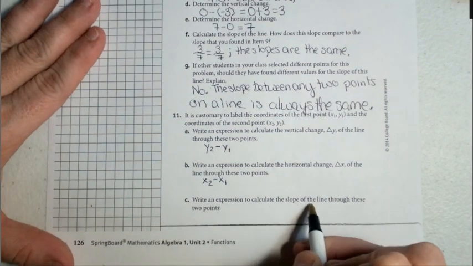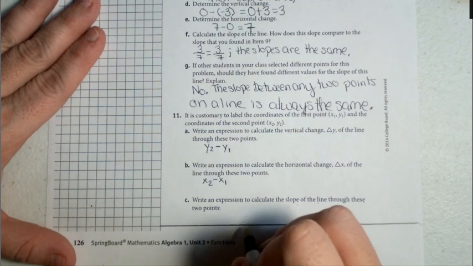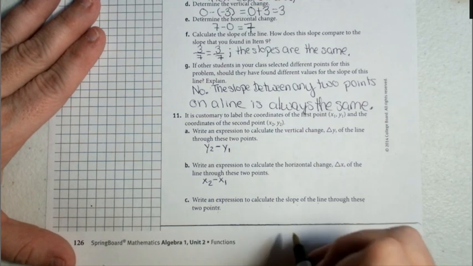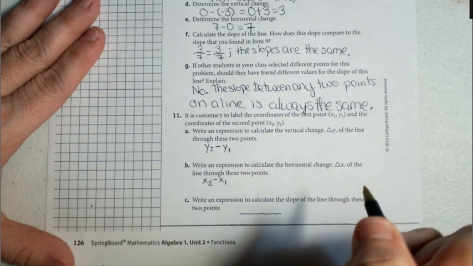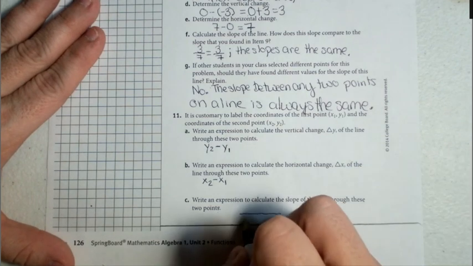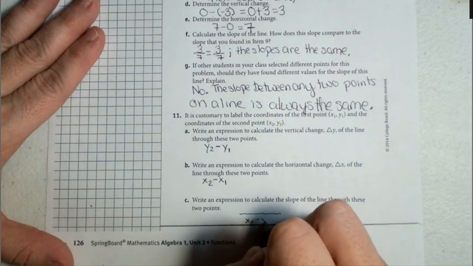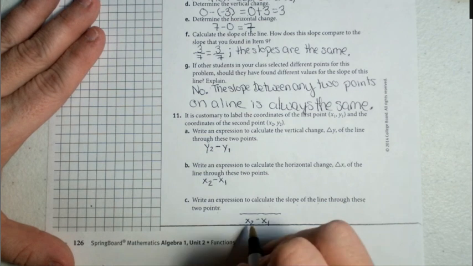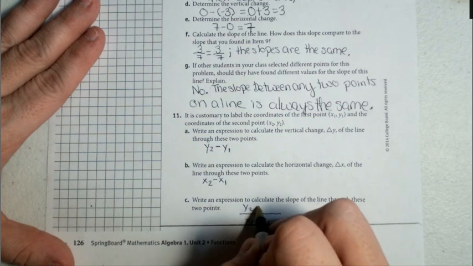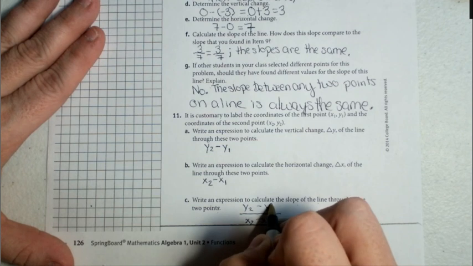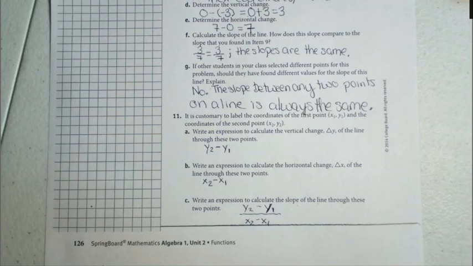Write an expression to calculate the slope of the line through these 2 points. So now we're going to use that ratio. And remember, your horizontal should be in the denominator position. So we're going to put x2 minus x1 in the bottom. And we're going to put y2 minus y1 in the numerator position. On to your debriefing question for this section.